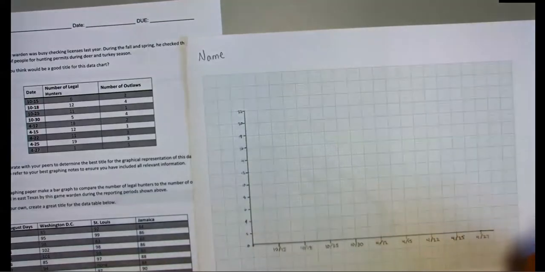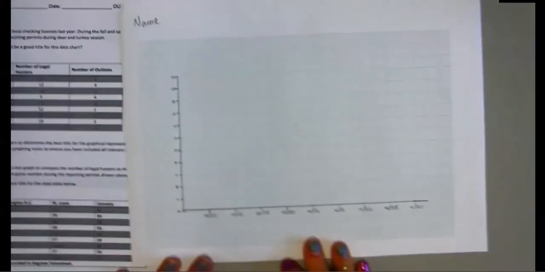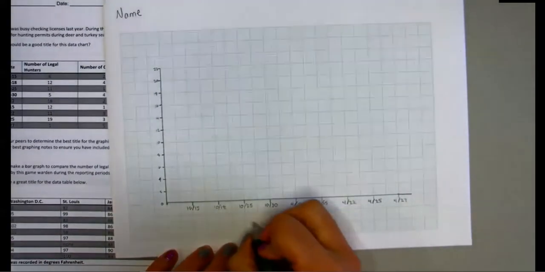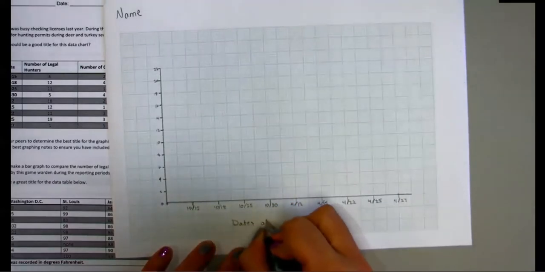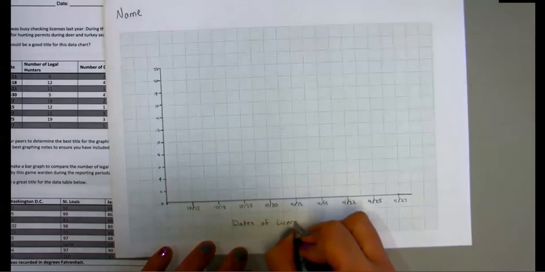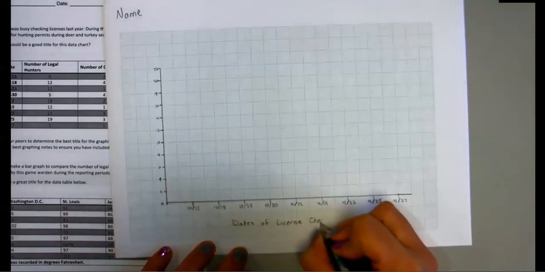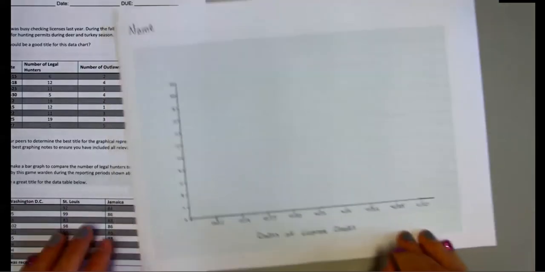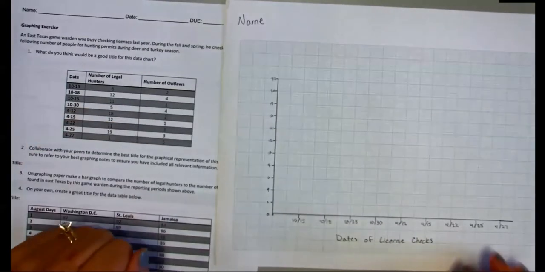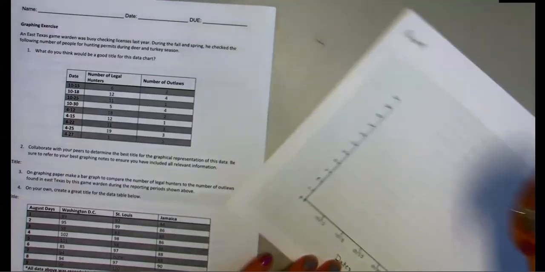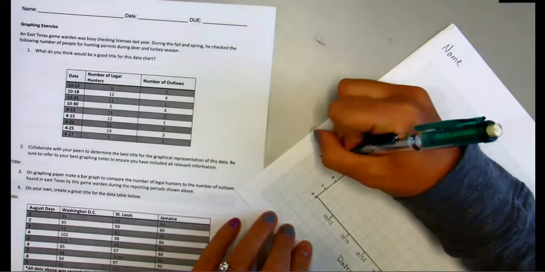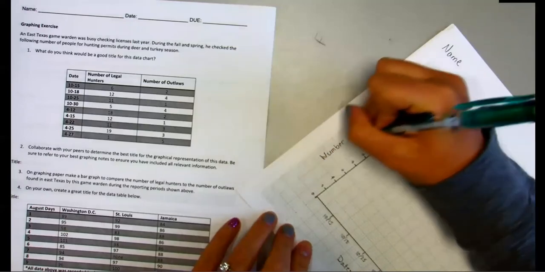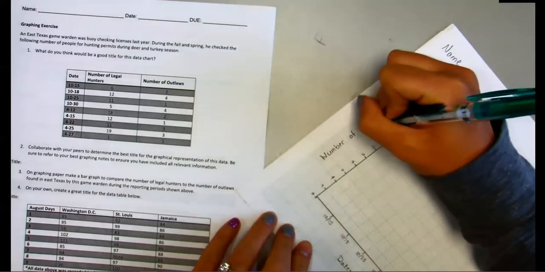Okay, now I need axis titles. I want them to be as descriptive as possible. So on my bottom, I'm going to label this dates of license checks, because that's what we did over here in our data table. And then on the side, I'm going to title this number of hunters.